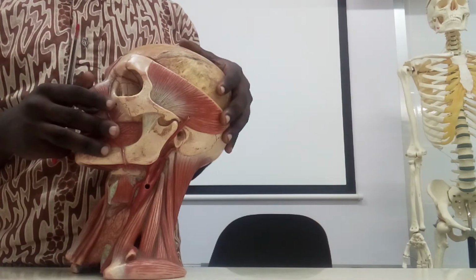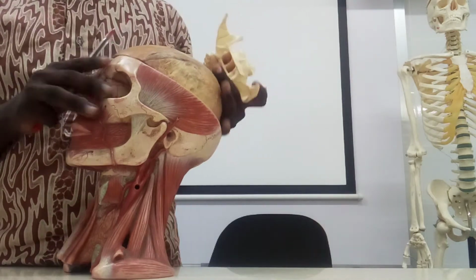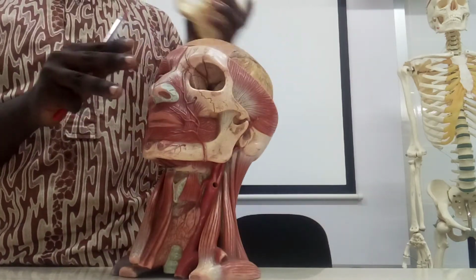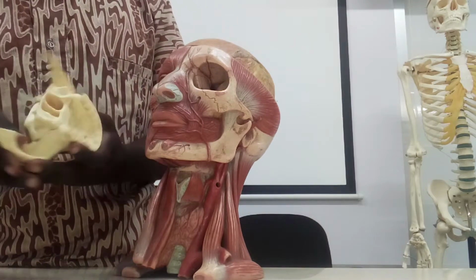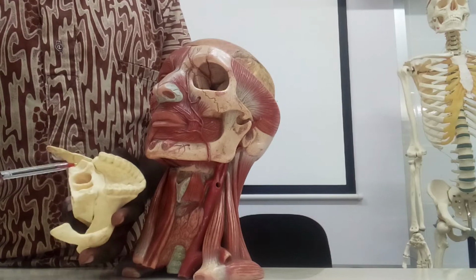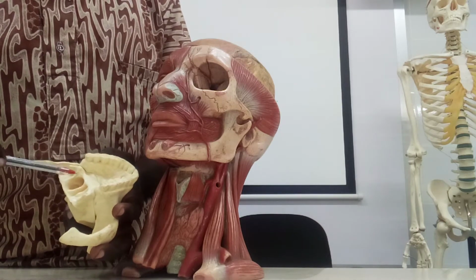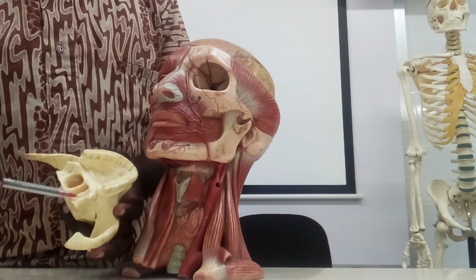Then of course medially, they will be related to what we call the lateral pterygoid plates. So here we are. This is the sphenoid bone. If you take the sphenoid, we are going to find the lateral and medial pterygoid processes together forming the plates.